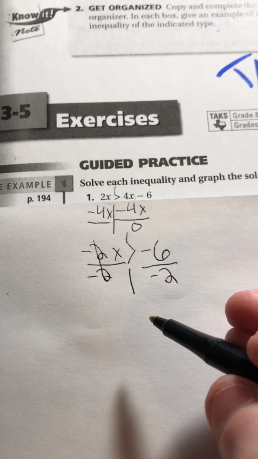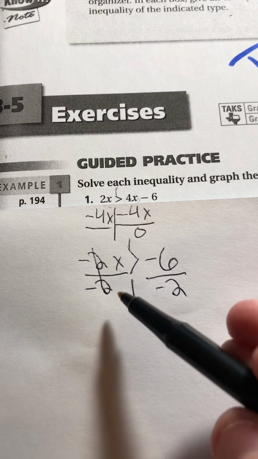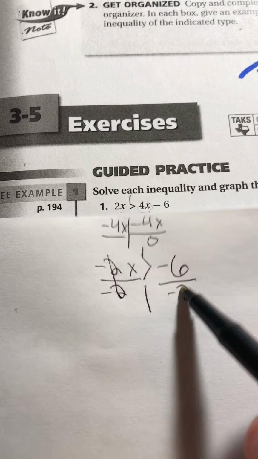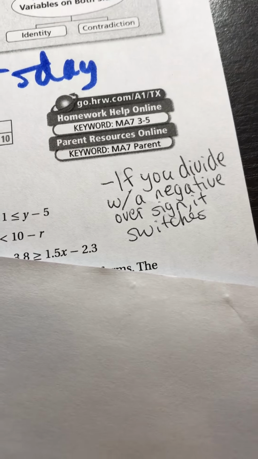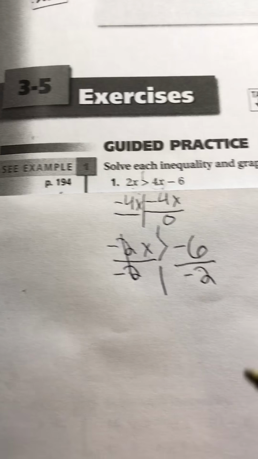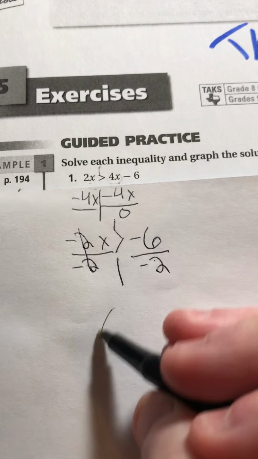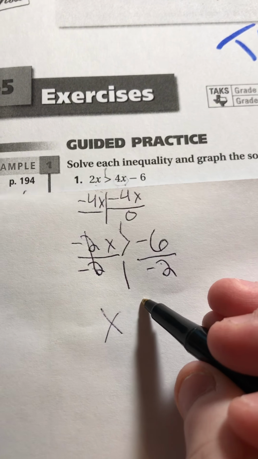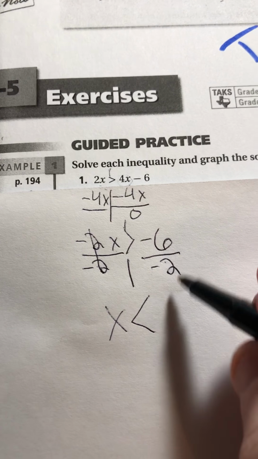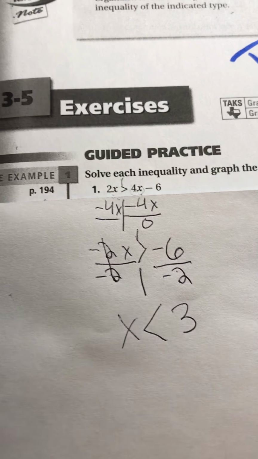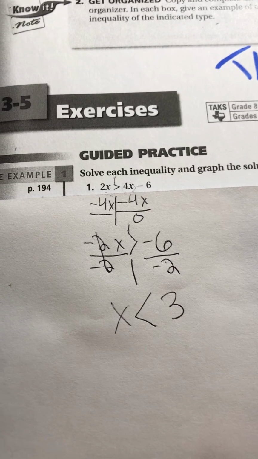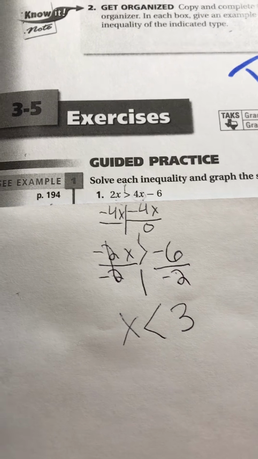And so one important lesson for us: whenever we have to divide by a negative over the inequality sign, we have to switch the sign. That's very important that you remember that. So now x, remember we're switching the sign, so x is less than a positive 3. And that will be your answer for that inequality.